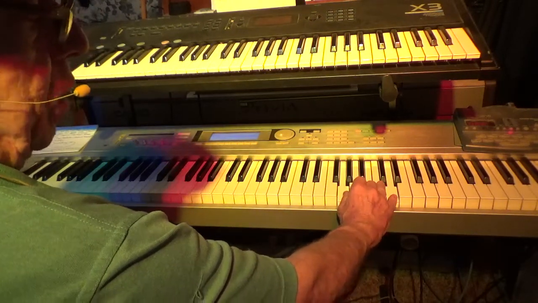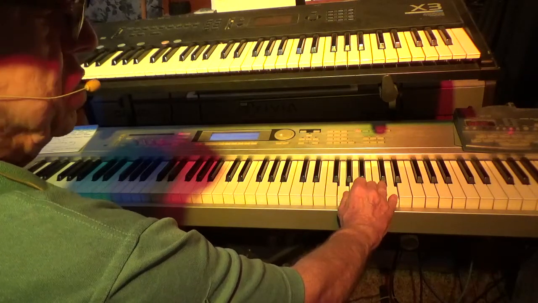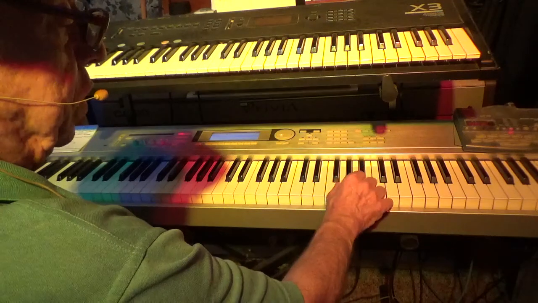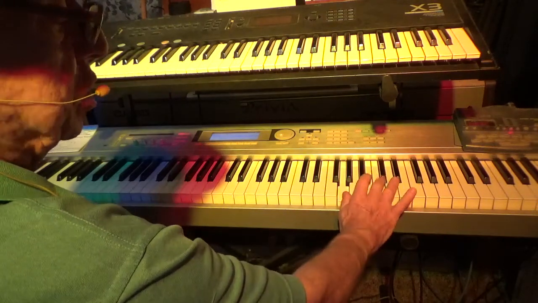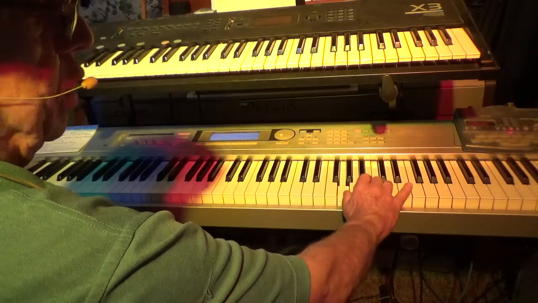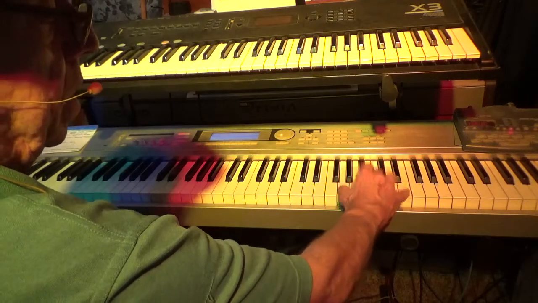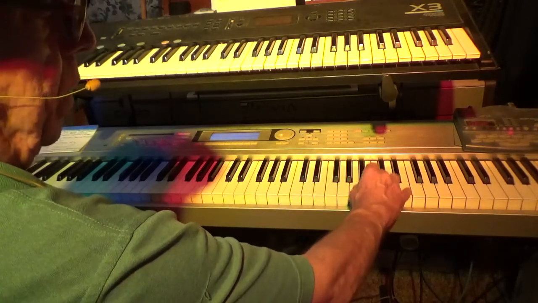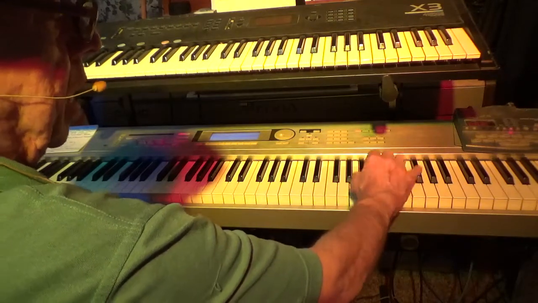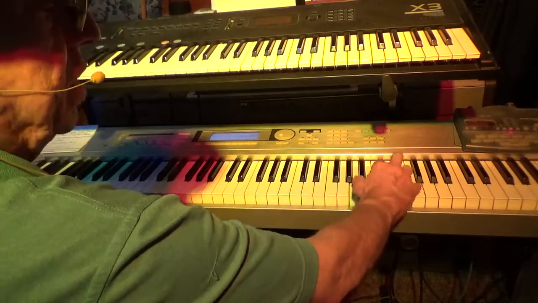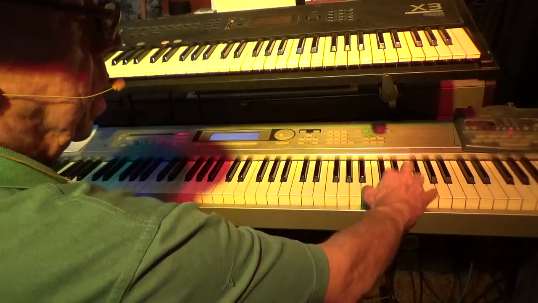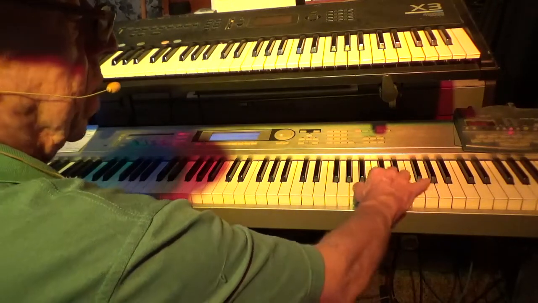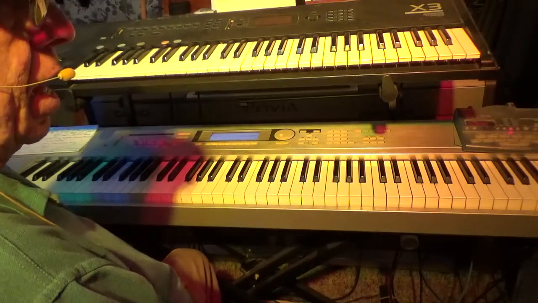And you can keep right on climbing with it. Use the second inversion of C, starting with your thumb on G, with your C in the middle, and your E on the top. Sixth chord, A minor, tonic. F, second inversion. G, second inversion.